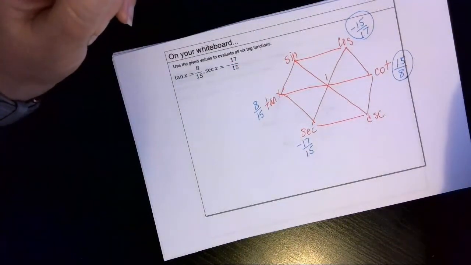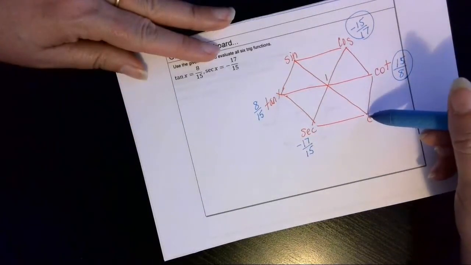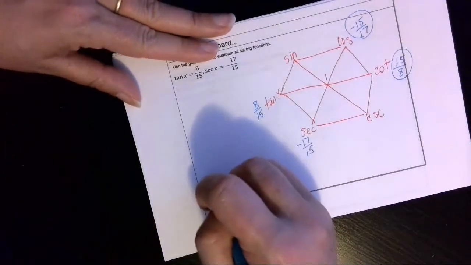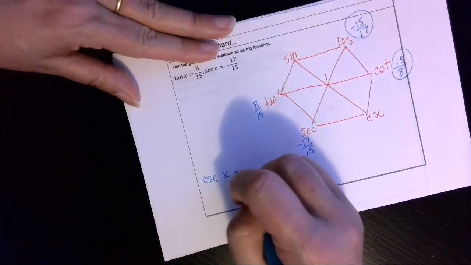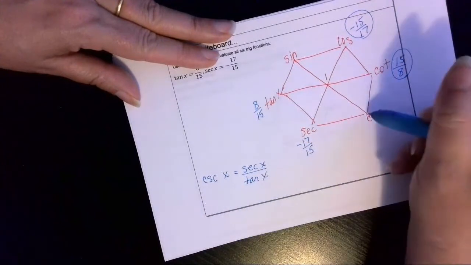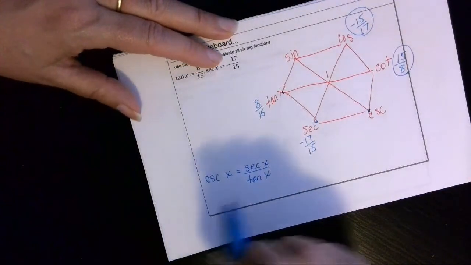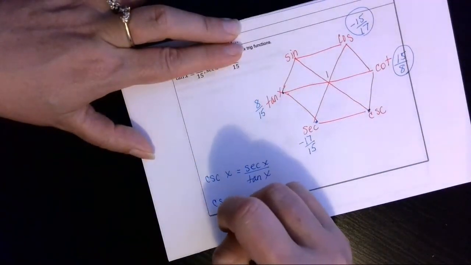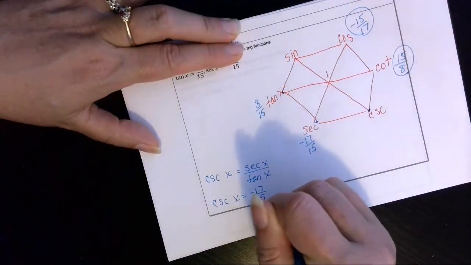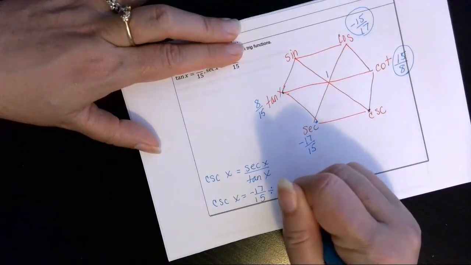And one of the options that we have is to use the quotient identity. So remember, we could go clockwise here and get the identity that the cosecant of x is equal to the secant of x divided by the tangent of x, right? That would be these 3 vertices. And if we substitute in what we know, cosecant of x then would be the secant, which is negative 17 over 15, divided by the tangent, which is 8 over 15.